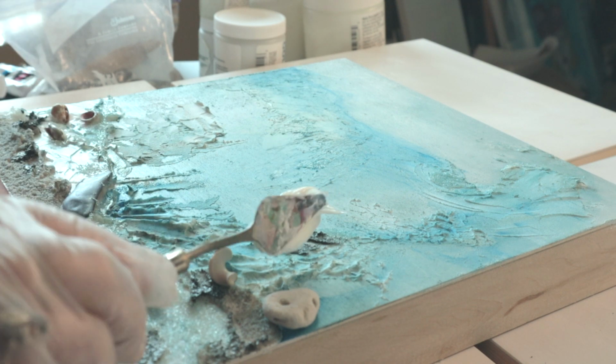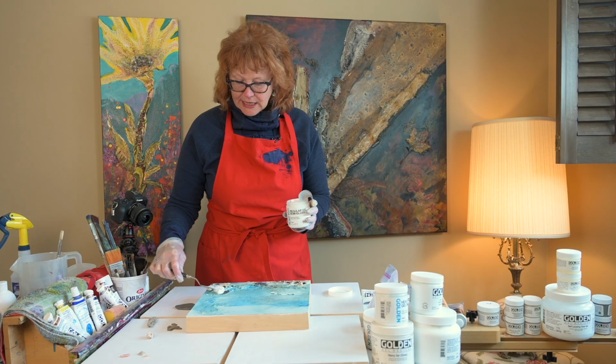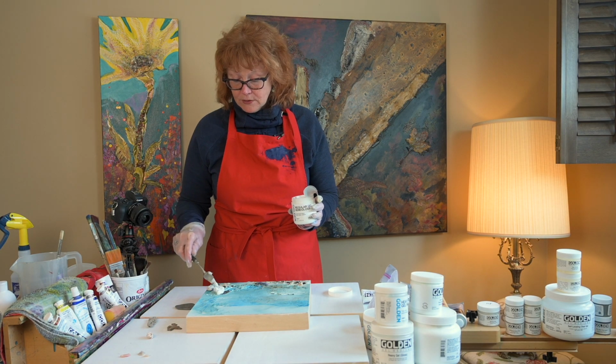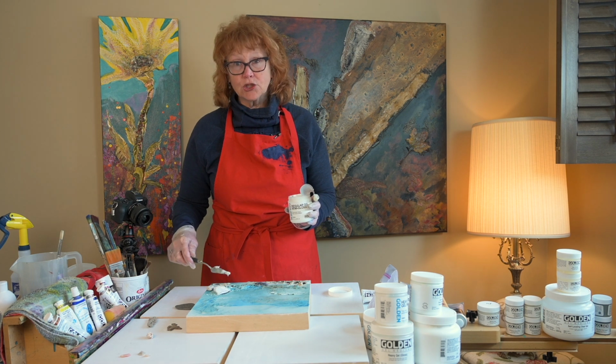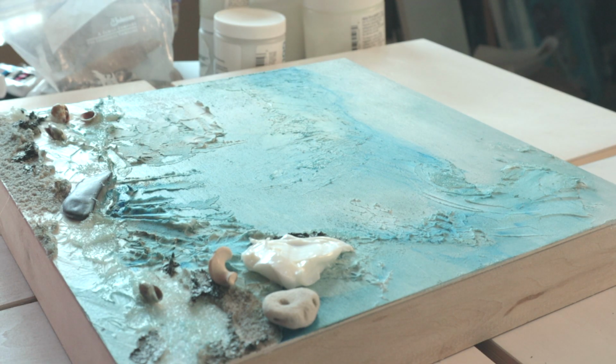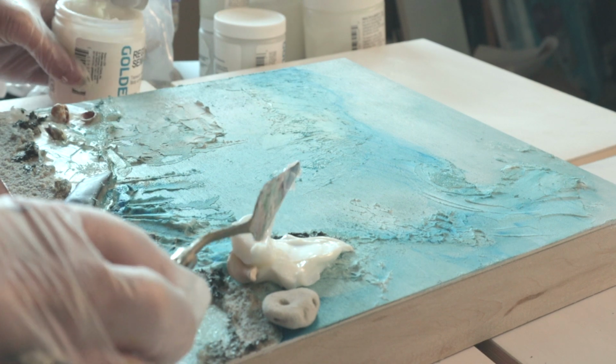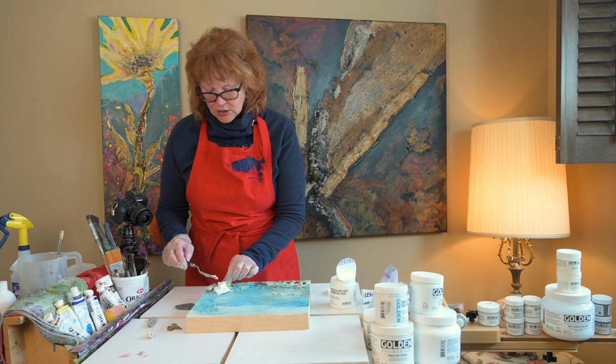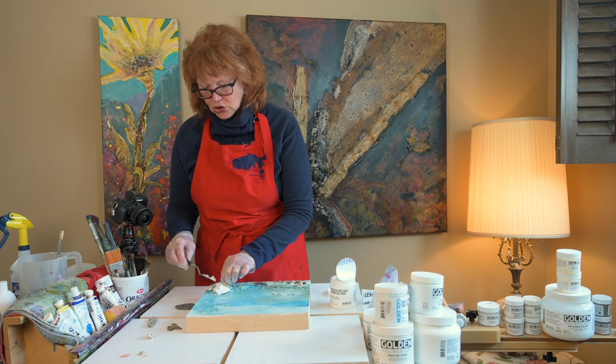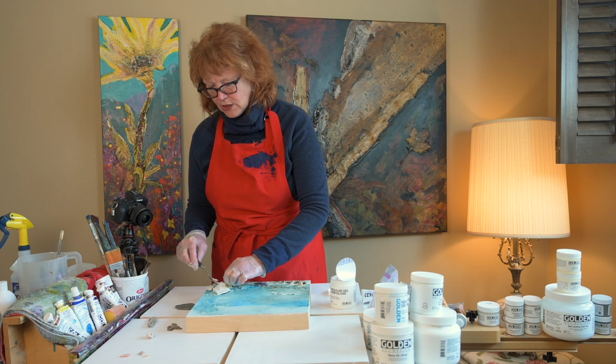I want it thick, thick, thick. And like I say, it's white when you put it on, but it'll turn see-through, which is nice. I just covered my little shell. I was going to add in another shell.